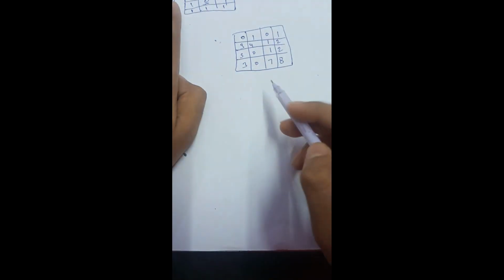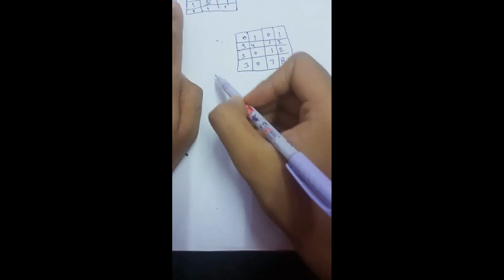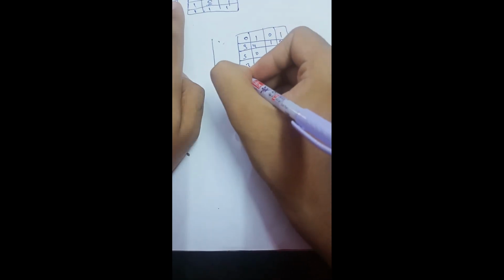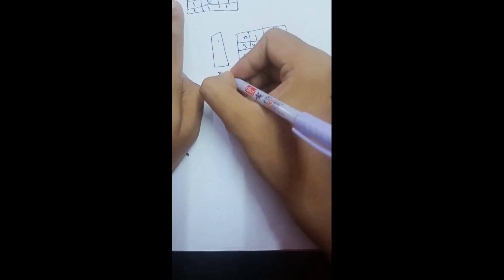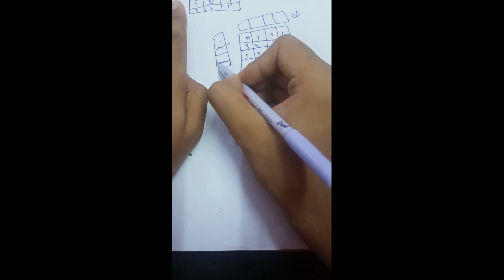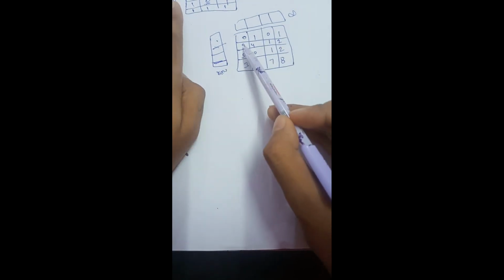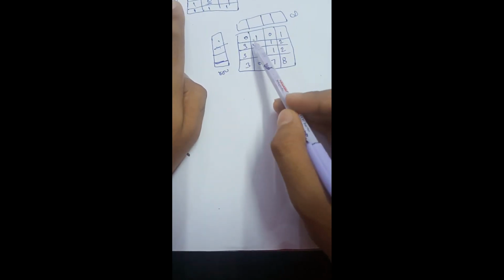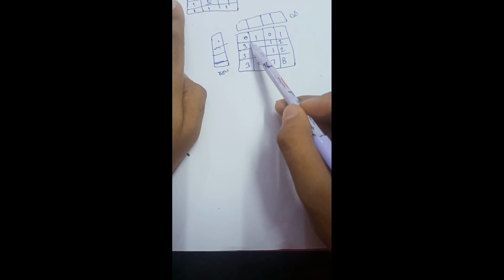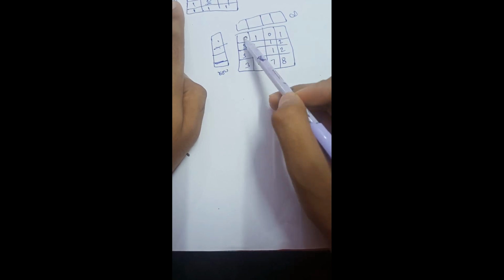Let's take another example. So now we will make two vectors or arrays of row and column. Now we will traverse this matrix. When we get 0, we will make its corresponding column and corresponding row index 0.